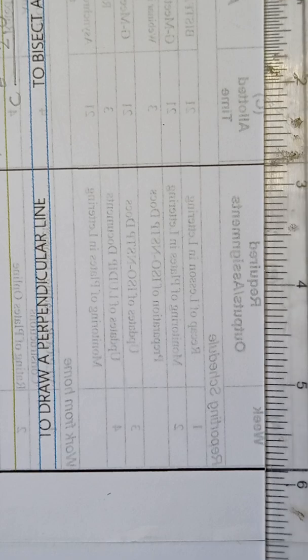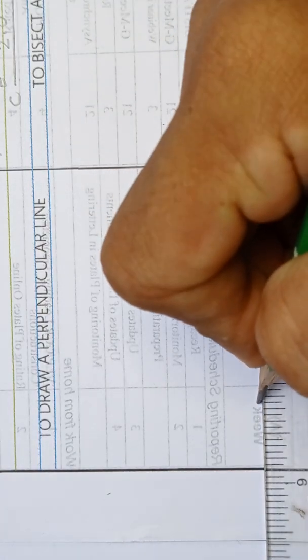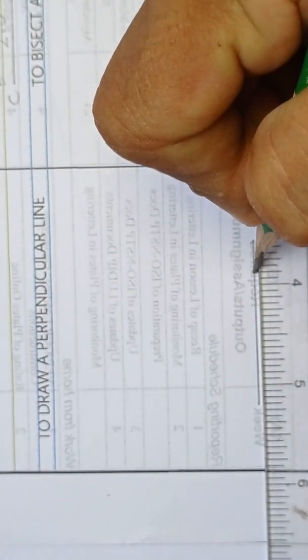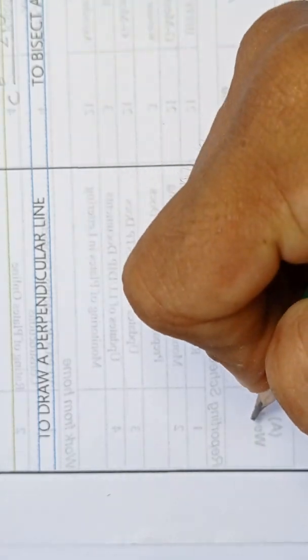Okay, focus. Can you see it? So, in problem number 4, the given is line AB. Of course, that is line AB because it's the first line.